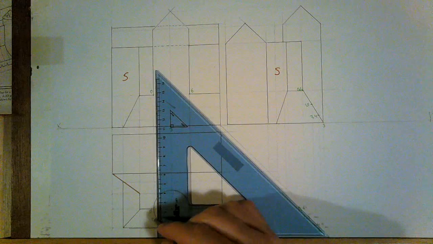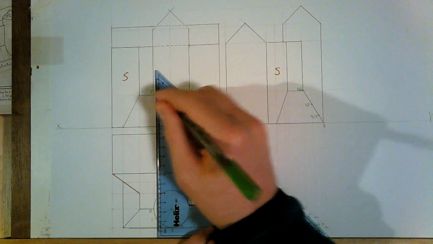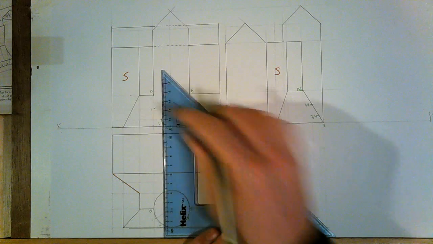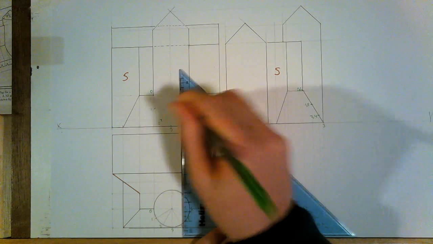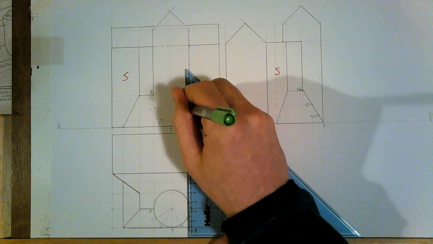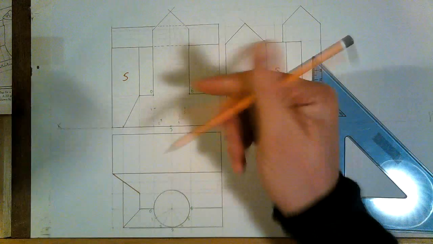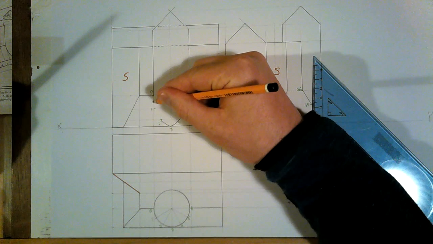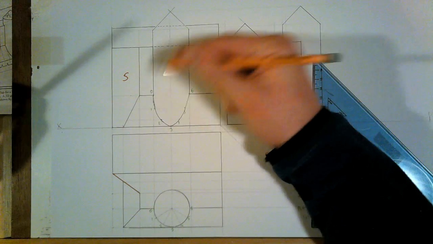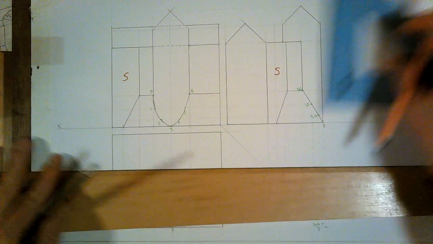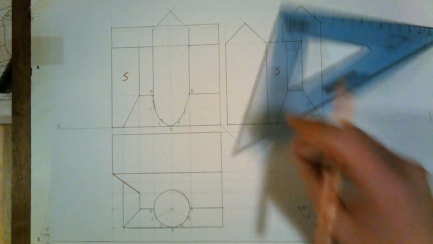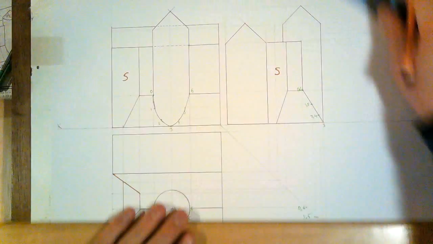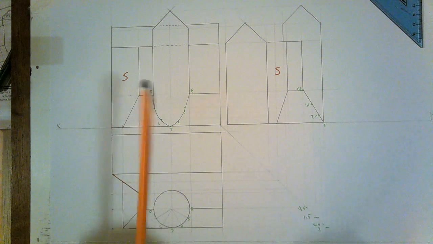Then 1, bring it up until it hits, 1, 2, 4, and 5. So that is our front view, plan and end view.